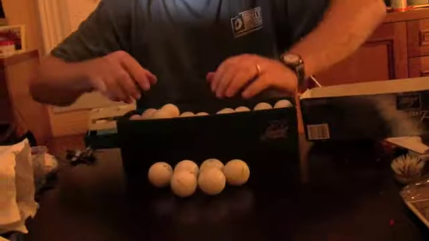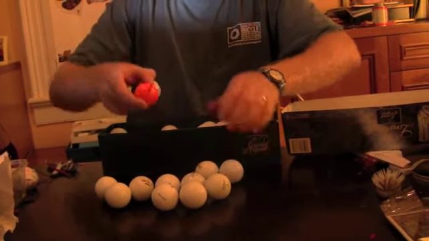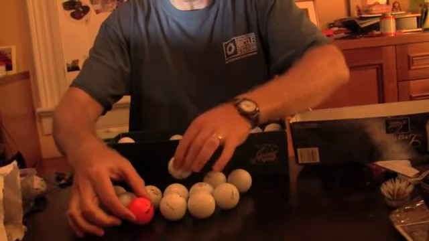So let's go ahead and do a little demonstration. We'll take 12 golf balls. There's 10. And now we'll take a couple more. You can guess which one we're going to model as the odd one.